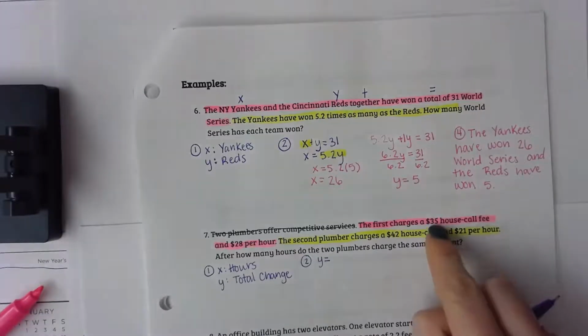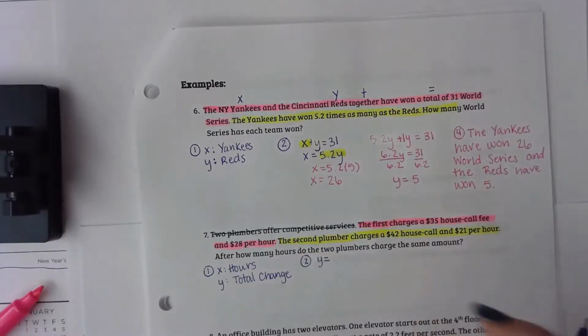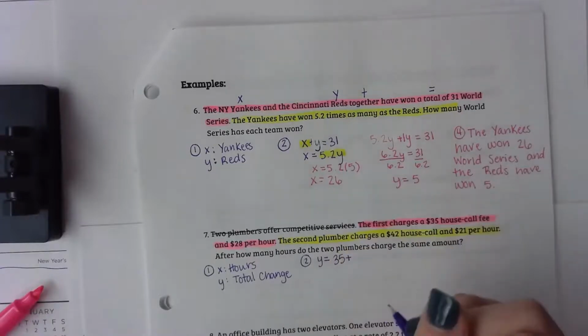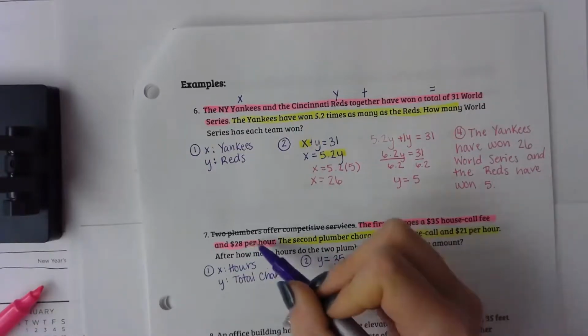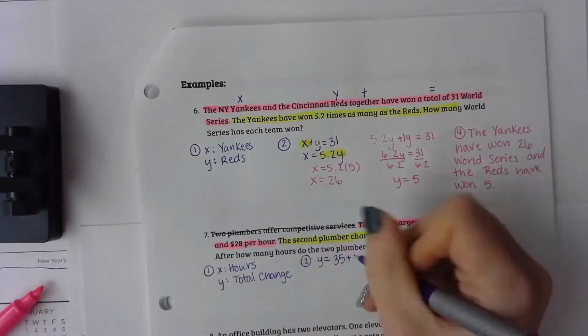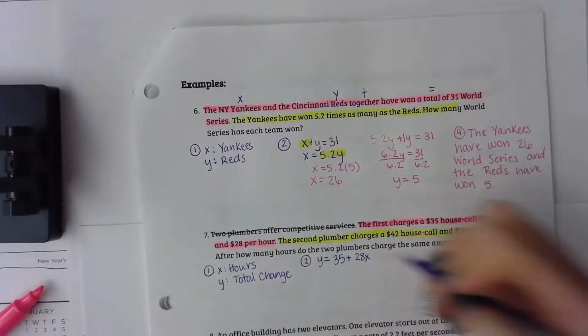So it's going to be 35 plus something, and then your $28 per hour, which should make you see that this is going to be a linear equation, hopefully. So 28 per hour, so 28x.